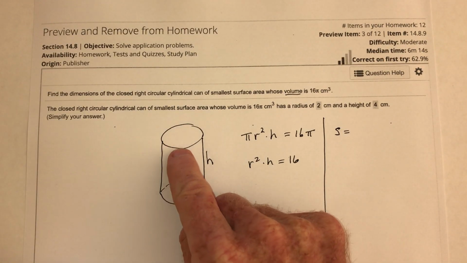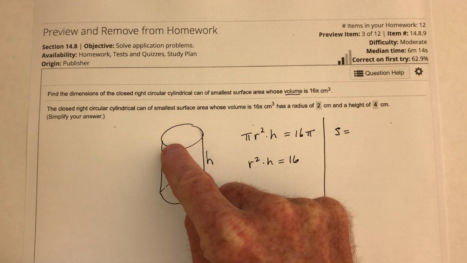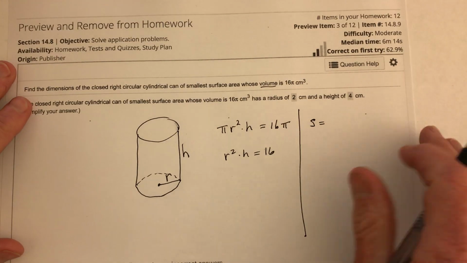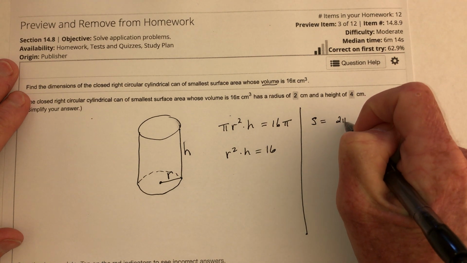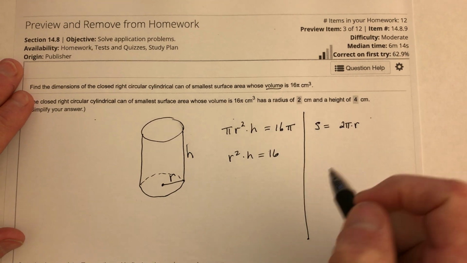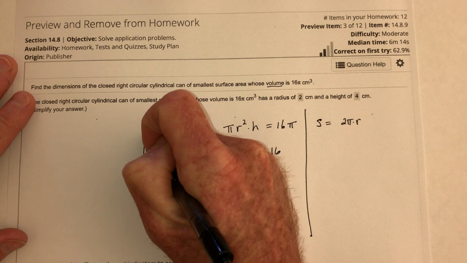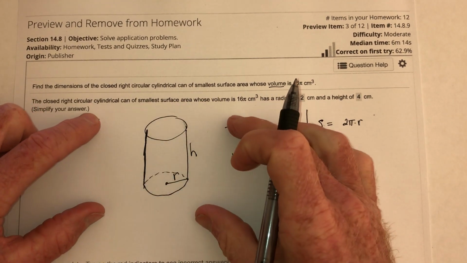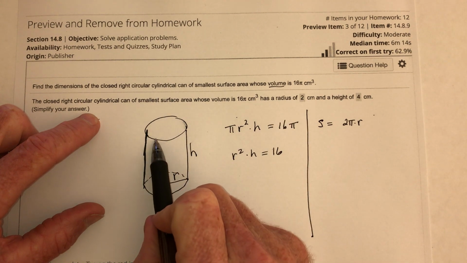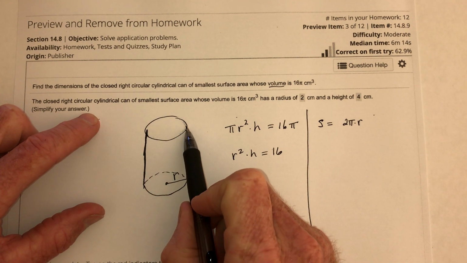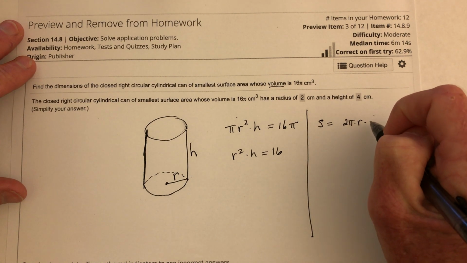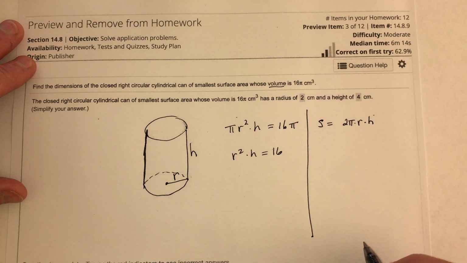And going around the top of the soda can, that's going to be the circumference. The formula for circumference is 2 pi times the radius. So if you then cut this can right down here, and then you open it up, it's actually a rectangle. And on the top would be the circumference, and the height would be h. So surface area is going to be 2 pi r times h.